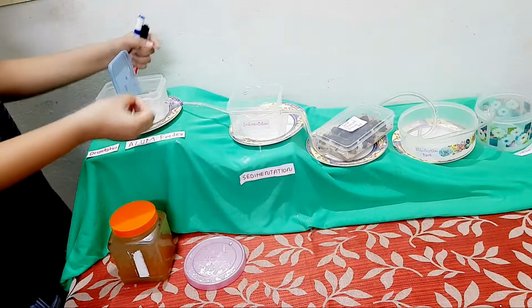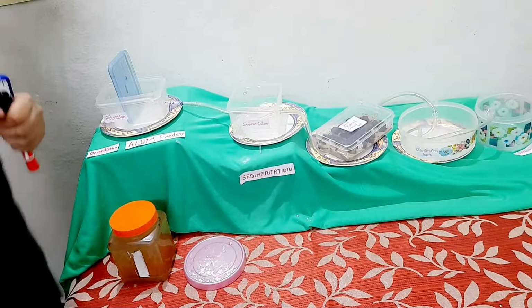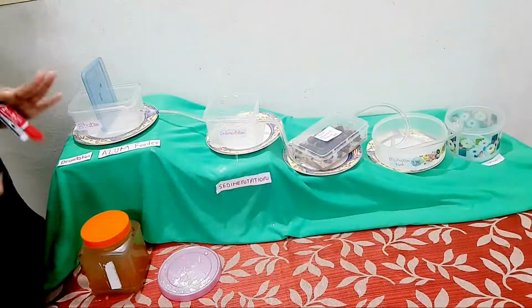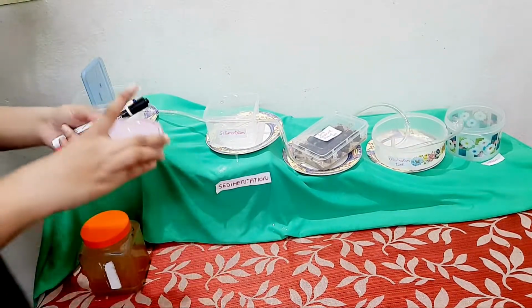Now what happens is that alum is being added into this. This is called an alum feeder. I hope you can understand. Why is alum added into this? To collect these minute particles.